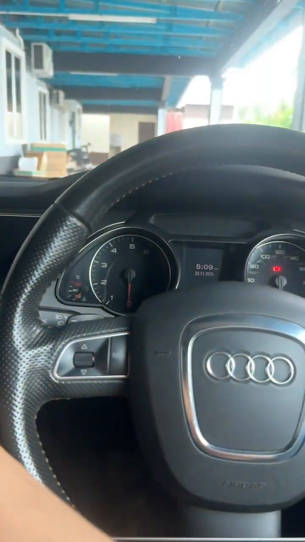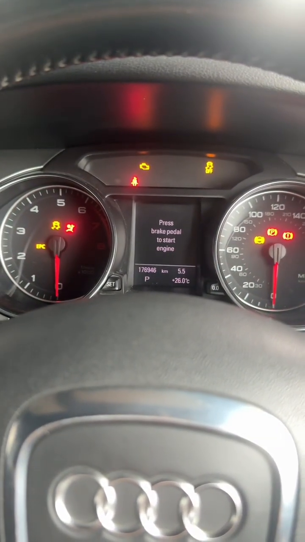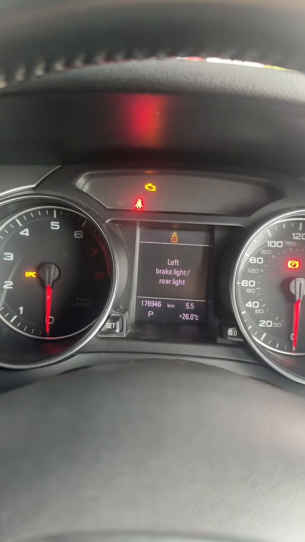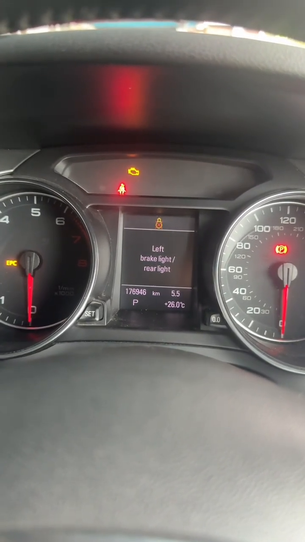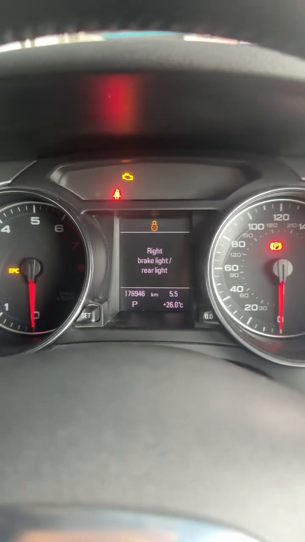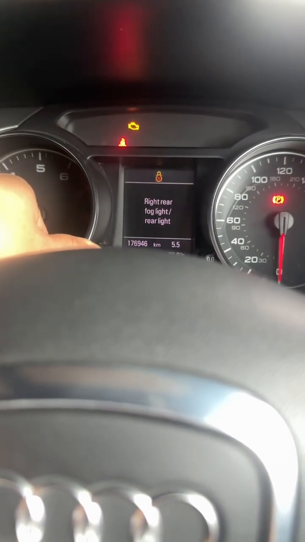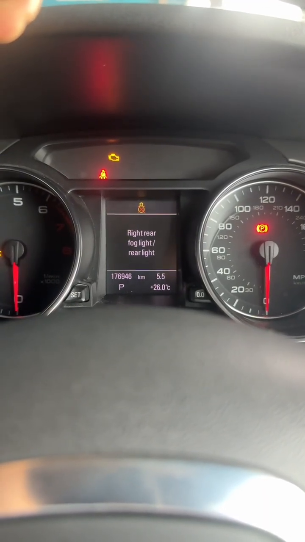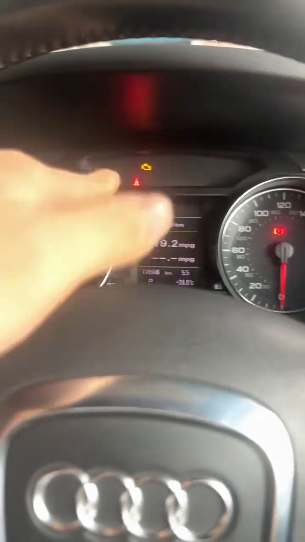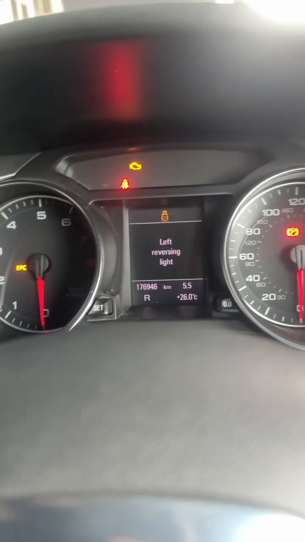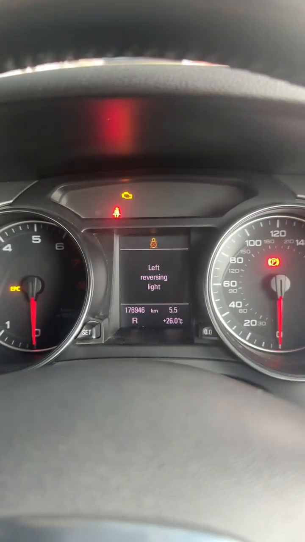Okay, hello. So, is your Audi displaying this error? Left brake light. Right brake light. Right rear fog light. And also left fog light. Then also reversing light: left reversing light, and then right reversing light.